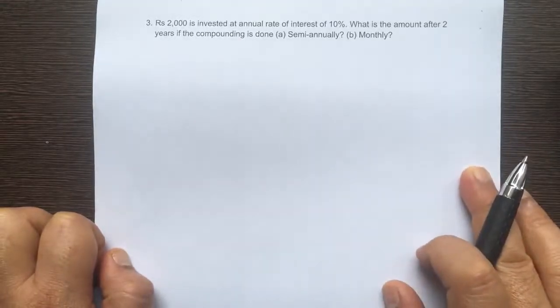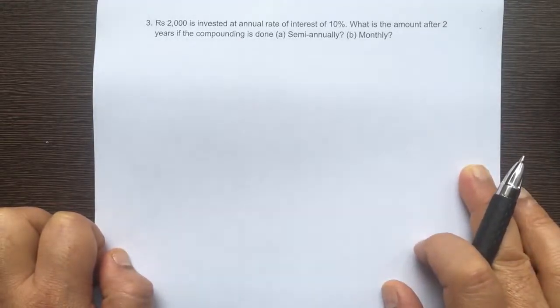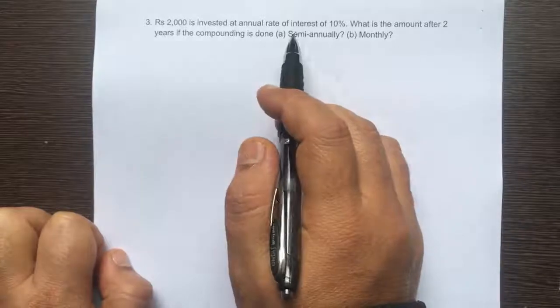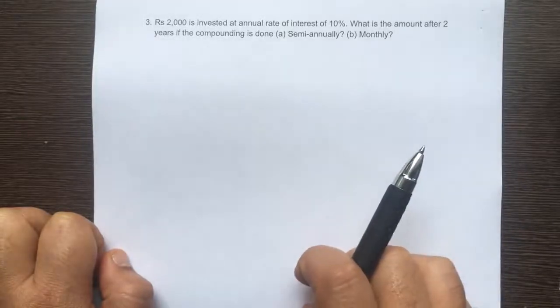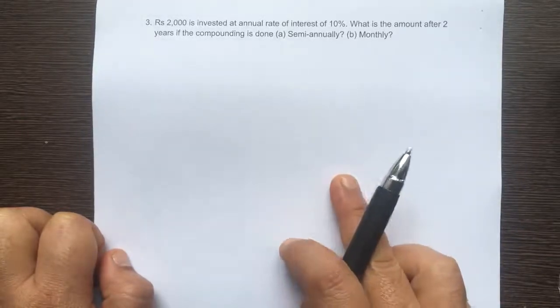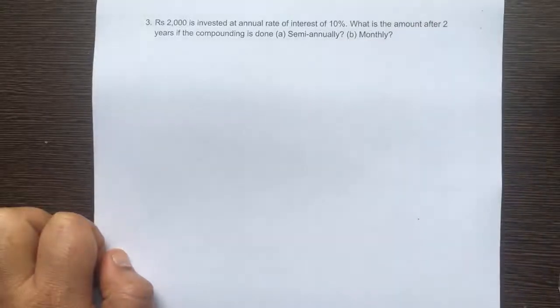Now, in the first problem, we had to find out the future value of a single cash flow and where compounding is done annually. Now in this problem, compounding is done semi-annually. Now what do you mean by semi-annually? That means twice in a year. And of course monthly it's understood.